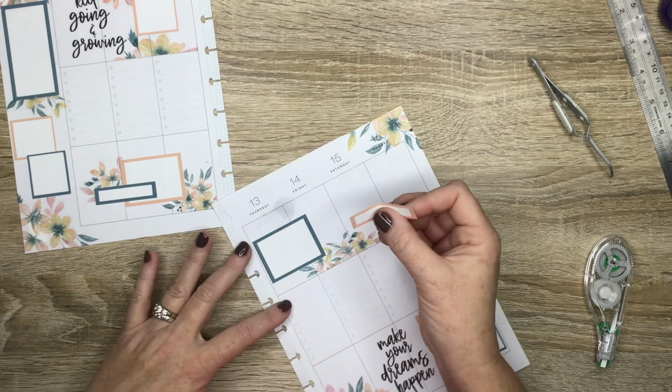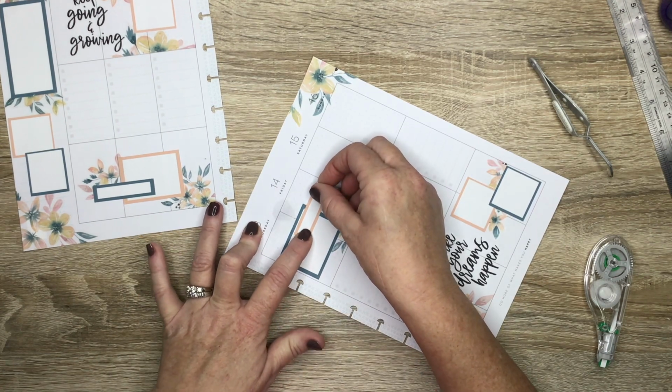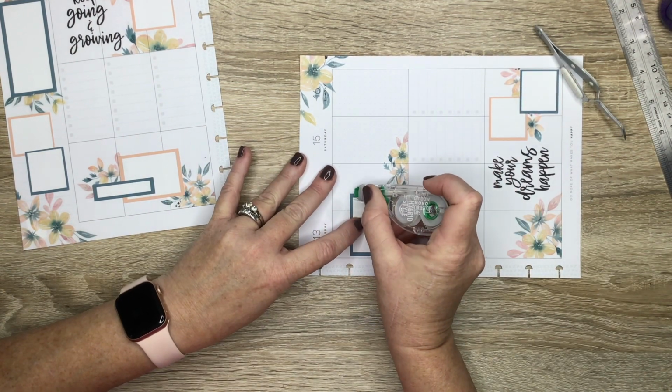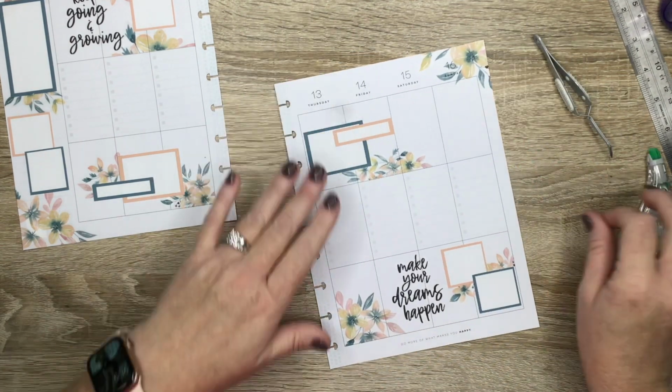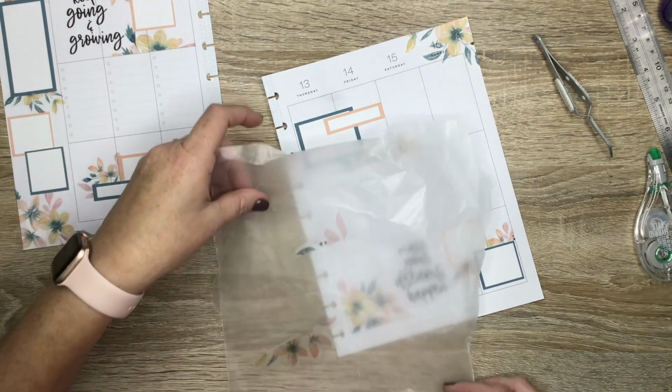Alright, and so I think I'm going to just kind of stagger this here instead. And then maybe fill in with a flower up there. So let me find my scraps again. And then I'll probably be finished.